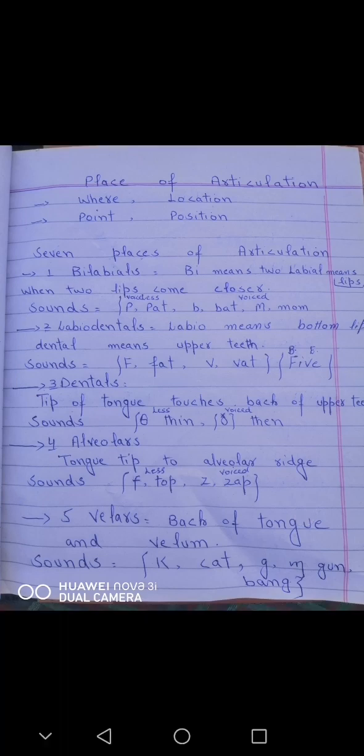I am telling you what is place of articulation. What's the definition of place of articulation? So, place of articulation refers to where the sound is made in the mouth, and we also call it point of articulation. In which point, in which location, where the sound is made in the mouth.